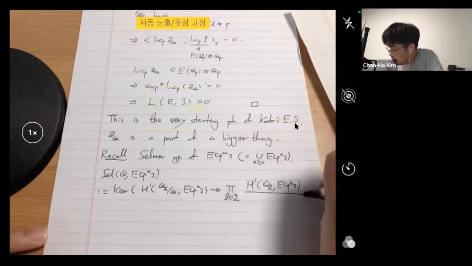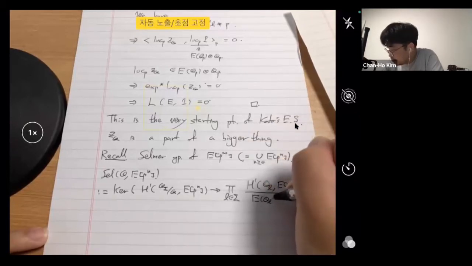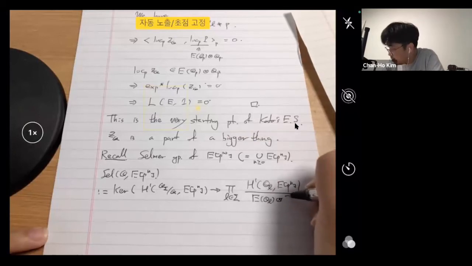Then it factors through this quotient by the local Mordell-Weil group, Z mod p^n Z.